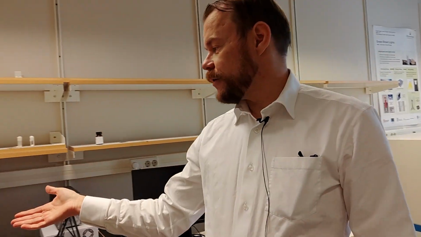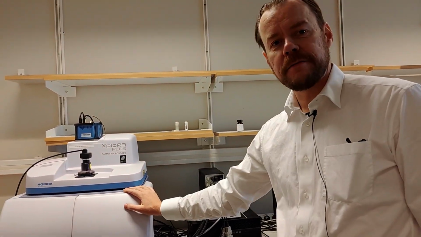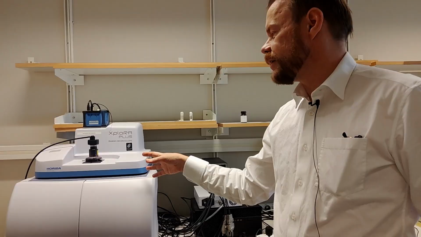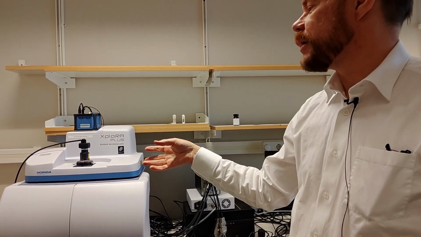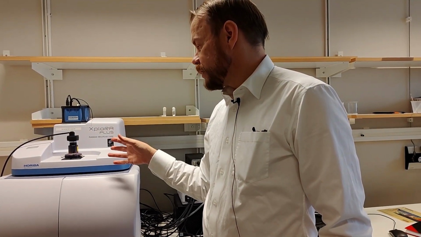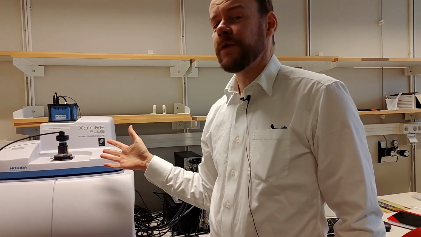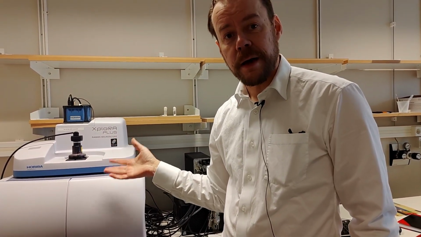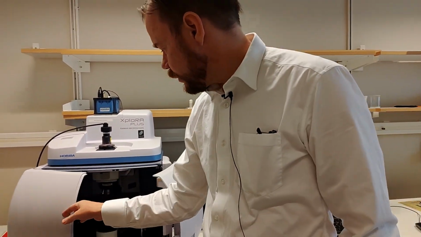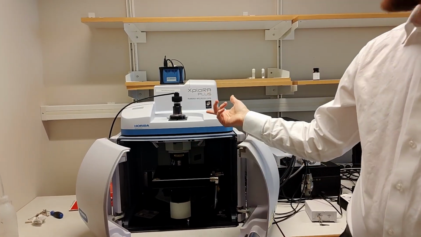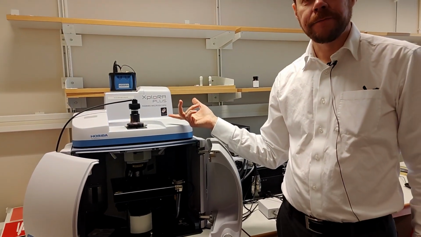Okay, here we can look. This is the Raman microscope. Some basic introduction about Raman microscopy. As the name says, it is a dual instrument. It's both a microscope, an optical microscope, you can see here. The optical microscope combined with a Raman spectrometer.